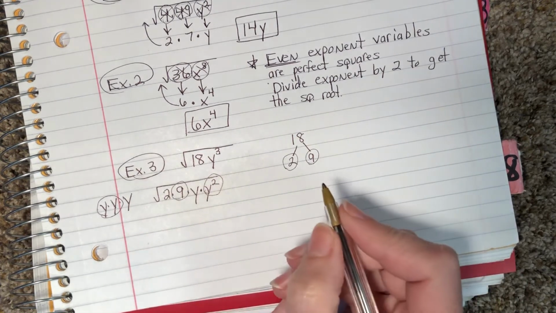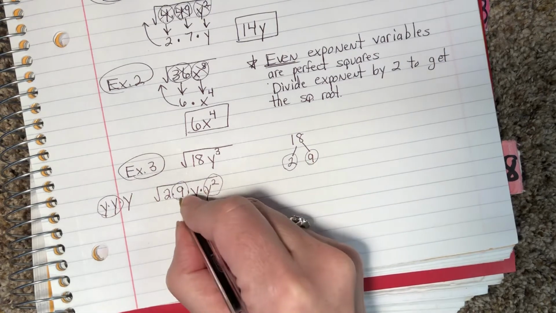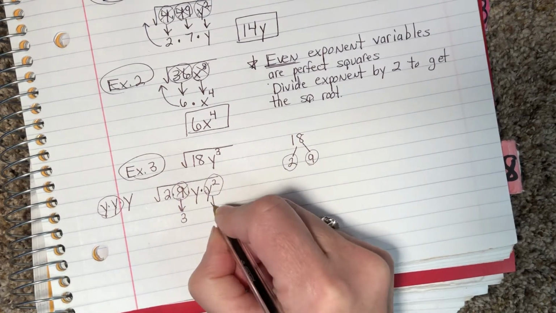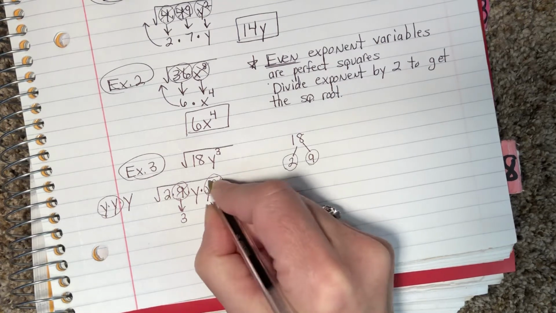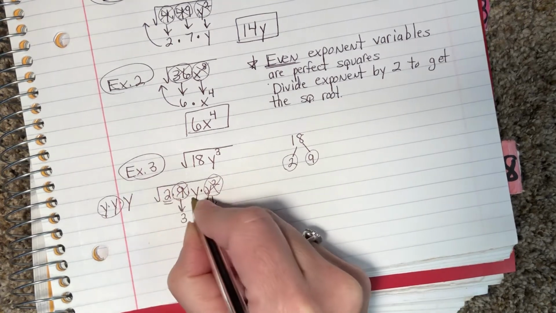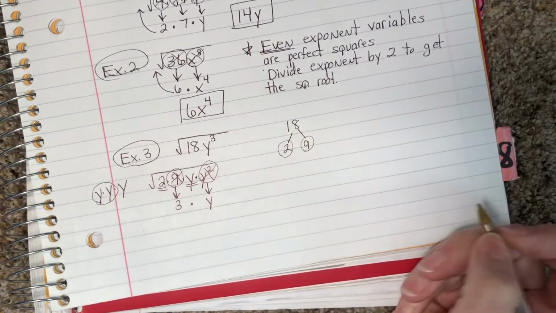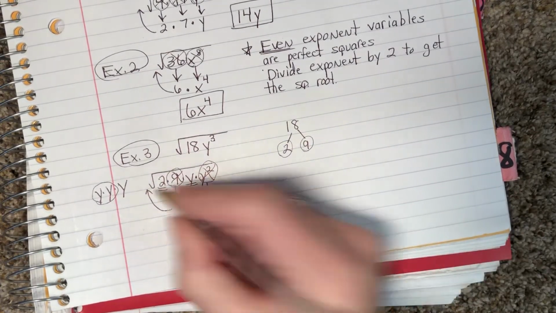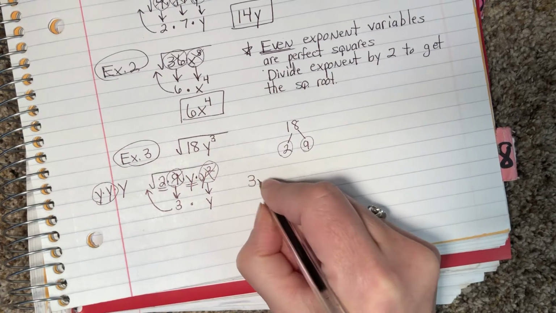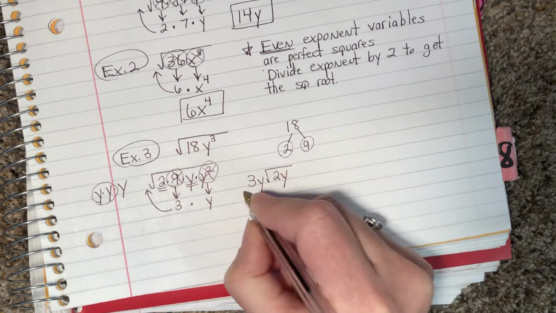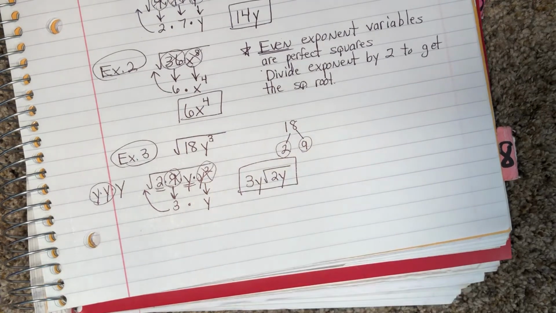That's a perfect square, that's a perfect square. I can pull out a 3 from the 9. I can pull out a y from the y squared, and there's a 2 and a y that are still left over under the square root. These two get multiplied, thrown in the front. So 3y square root 2y would be the answer.